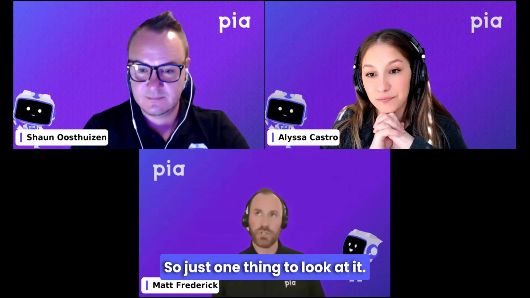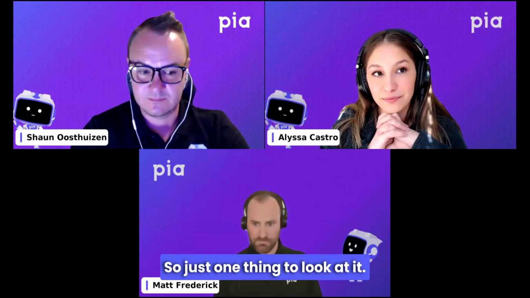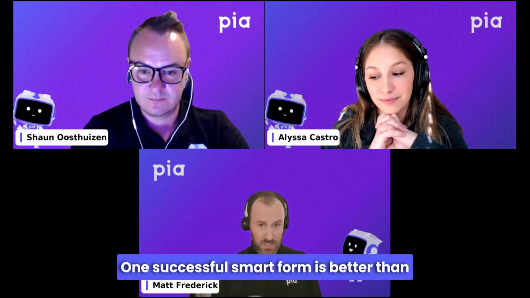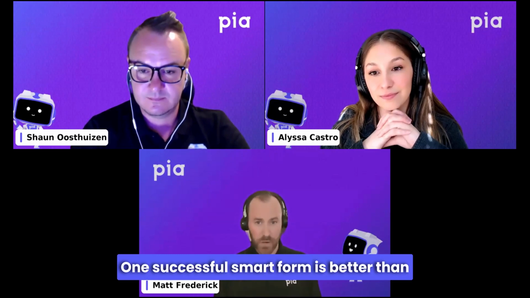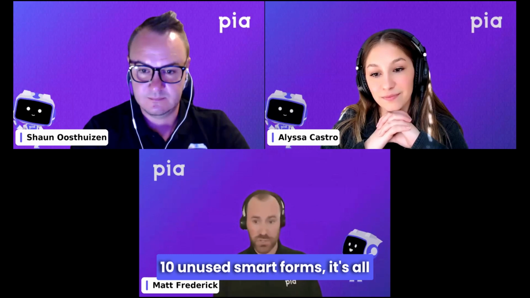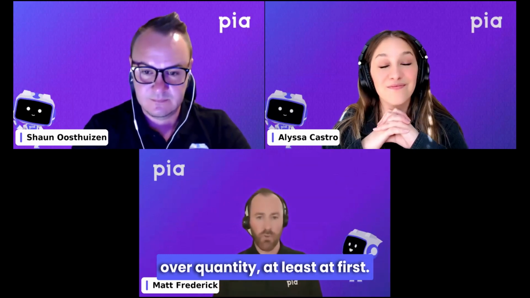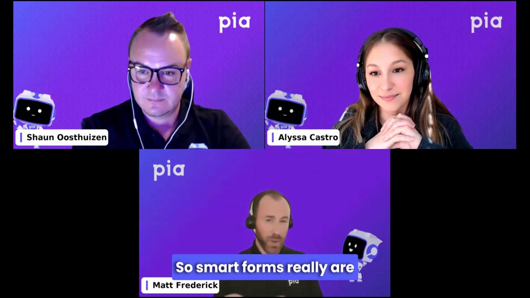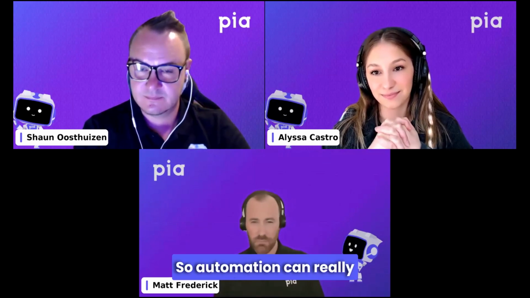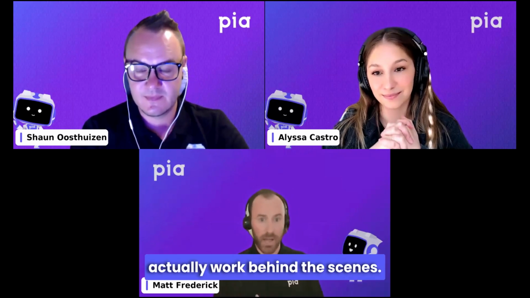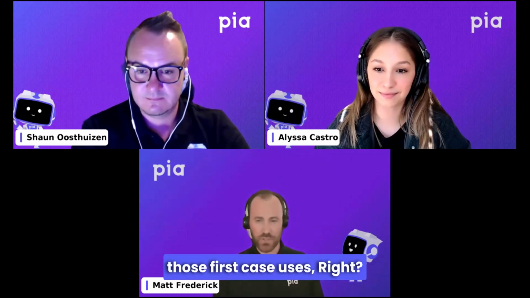So just one thing to look at: one successful SmartForm is better than 10 unused SmartForms. It's all about time saving. It's about quality over quantity, at least at first. So SmartForms really are about fixing that intake, right? So automation can actually work behind the scenes. So next, you want to identify those first use cases, right?